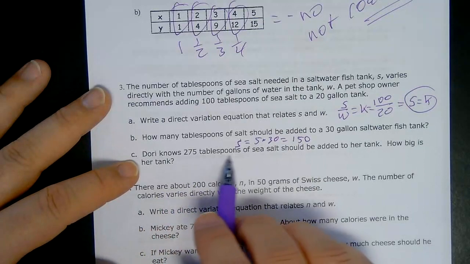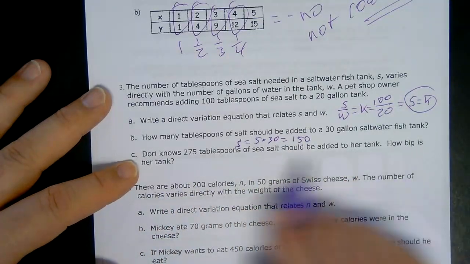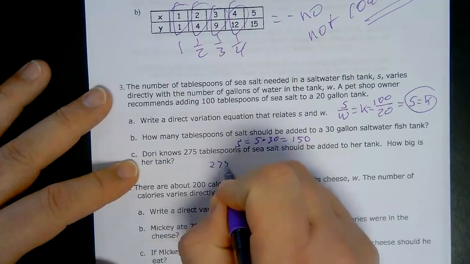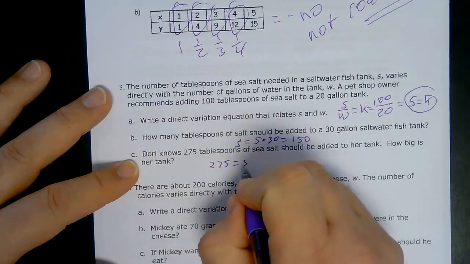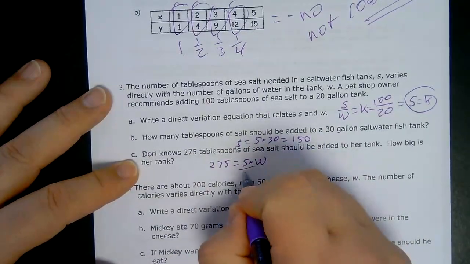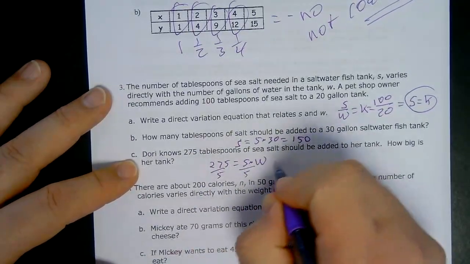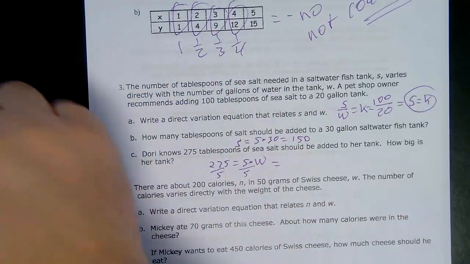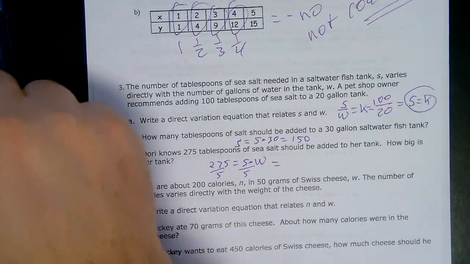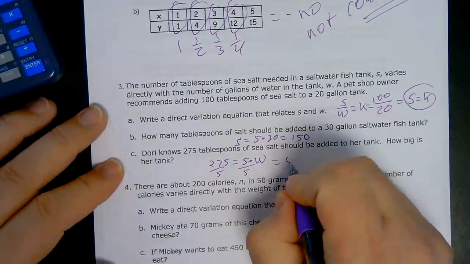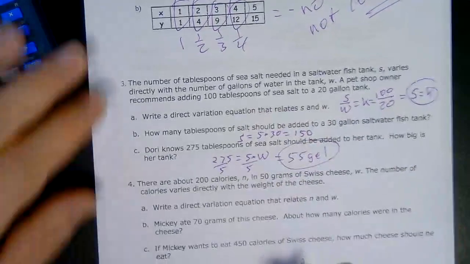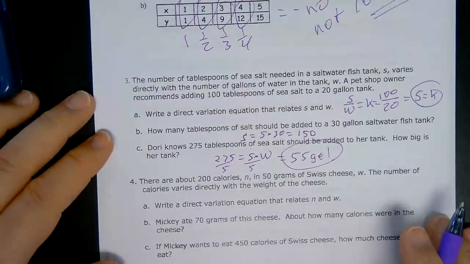Doris knows that 275 tablespoons of sea salt should be added to her tank. How big is her tank? So now this is just the opposite. 275 is equal to 5 times what I don't know, W. Divide both sides by 5. And let's see on my calculator, 275 divided by 5 equals 55 gallons. There you go.